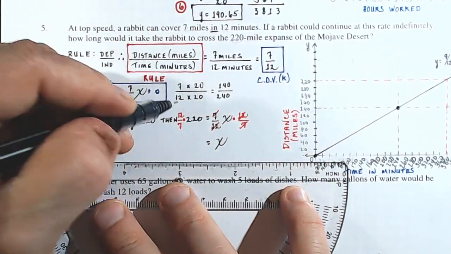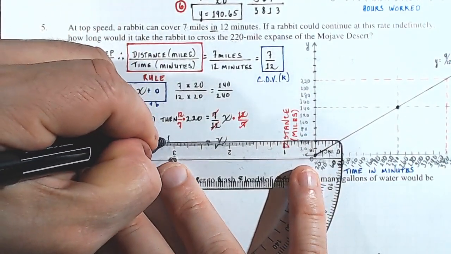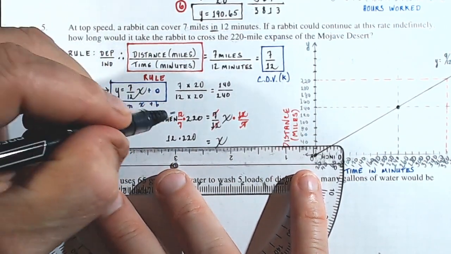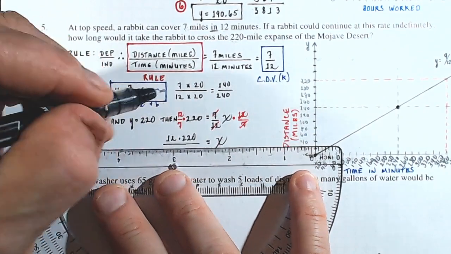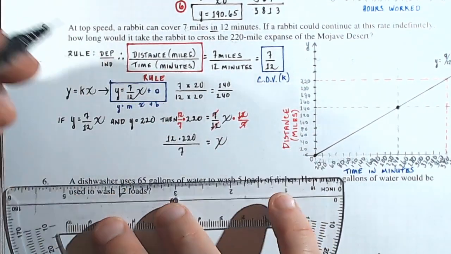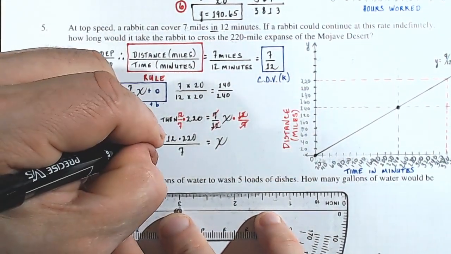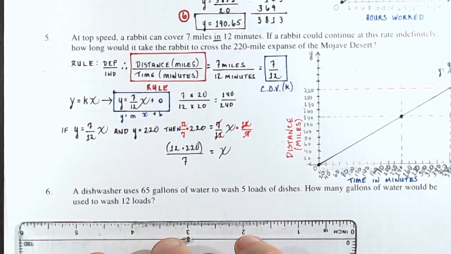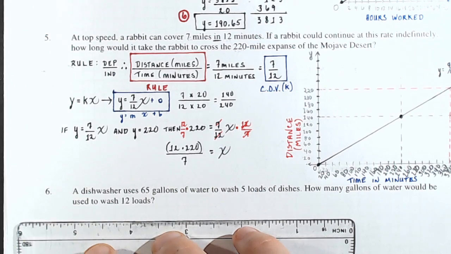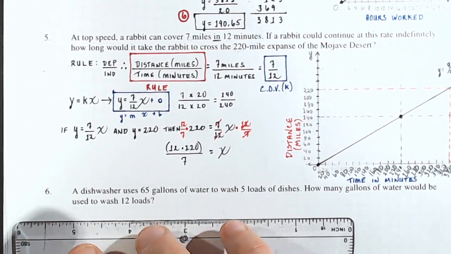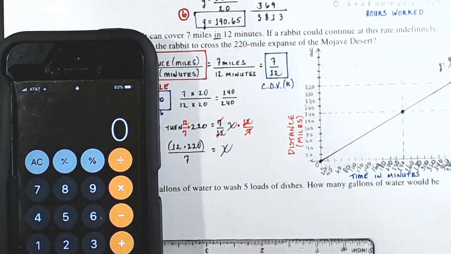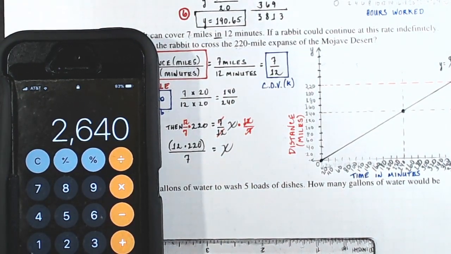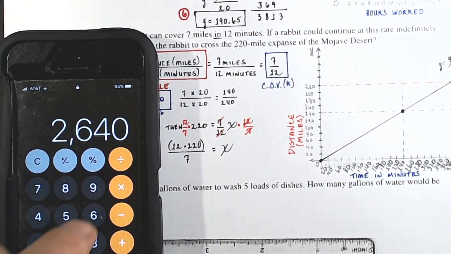Now what? Well, I need to do 12 times 220 over 7. And again, I'm going to lean on the calculator here. Twelve times 220. Okay, and now I'll divide that by 7.